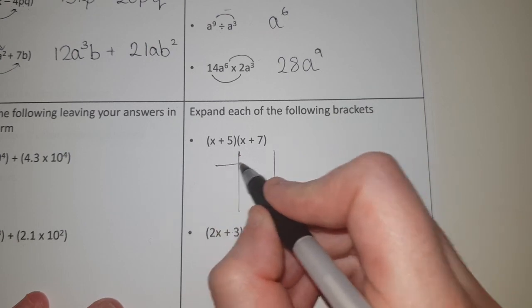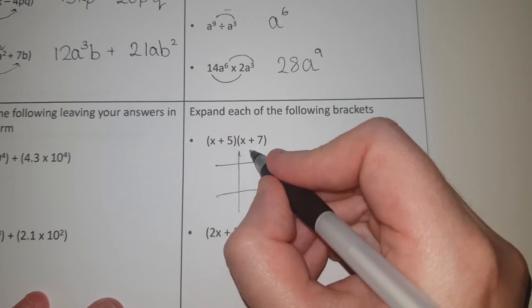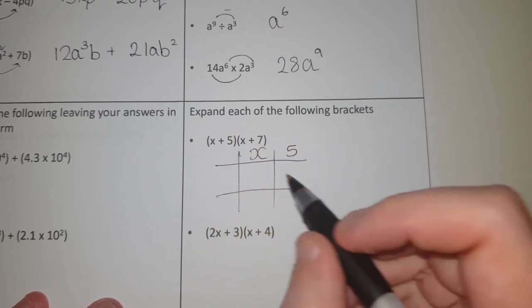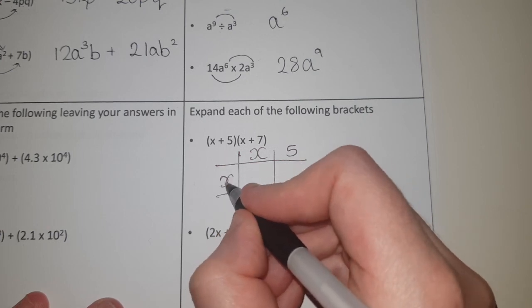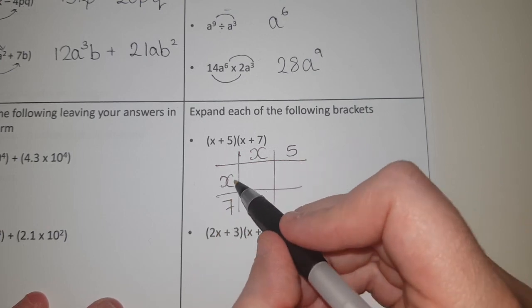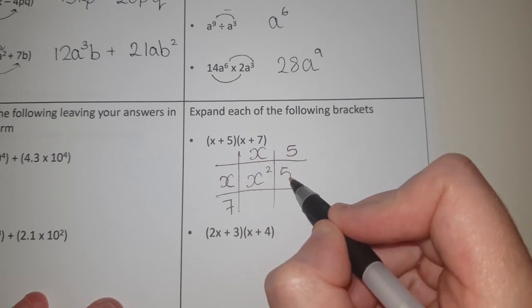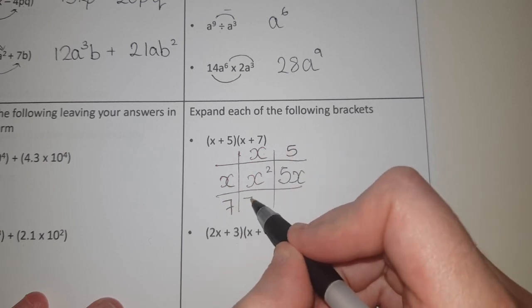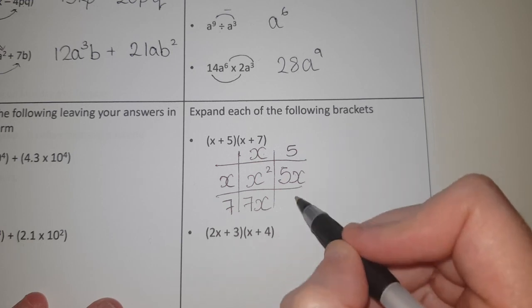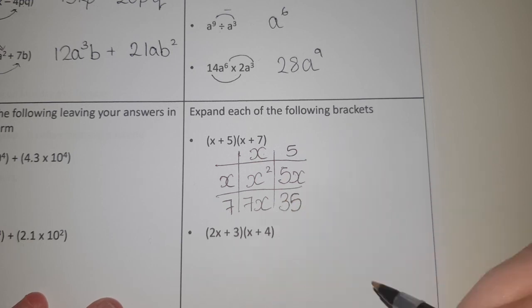Okay, so drawing out a grid. First bracket goes along the top, that's x and a positive 5. Second bracket goes down the side, x and a positive 7. So x times x gives me x squared, x times 5 gives me 5x, x times 7 is 7x, and 7 times 5 is 35.